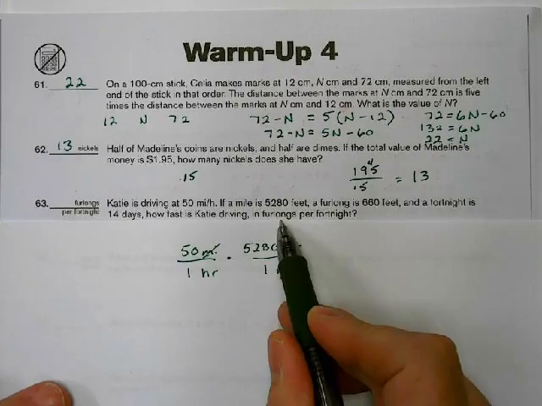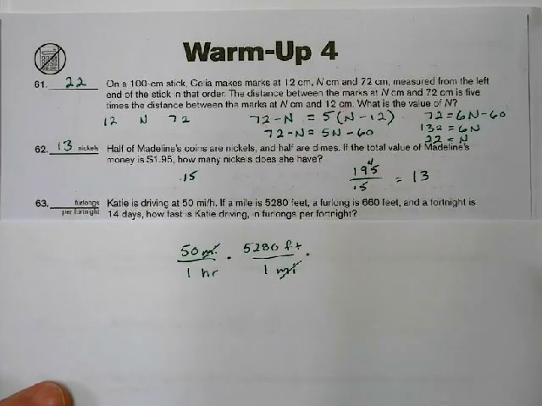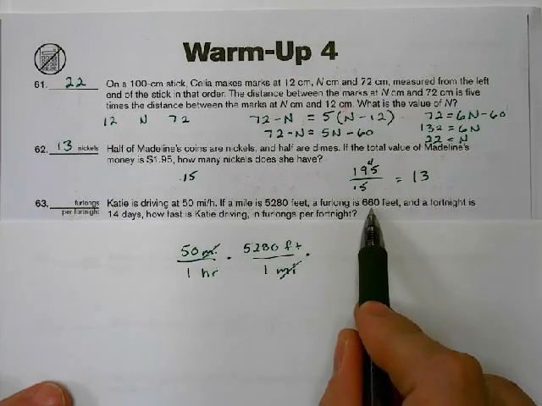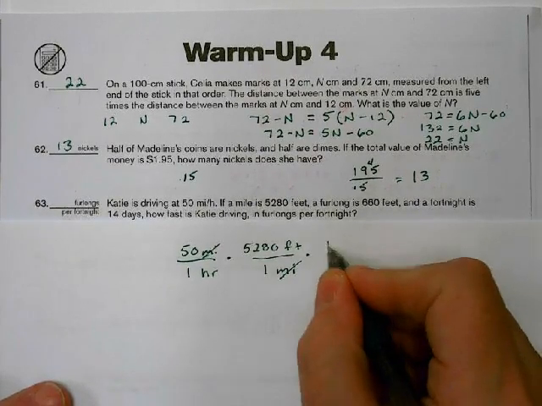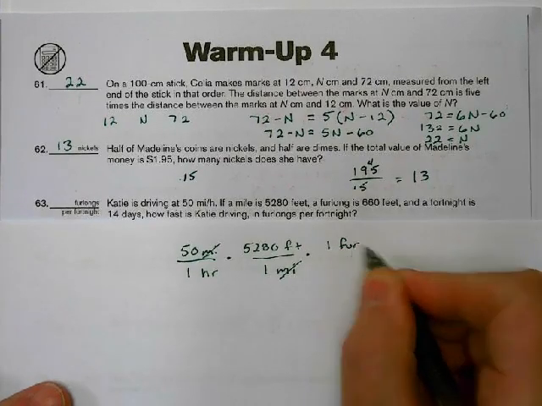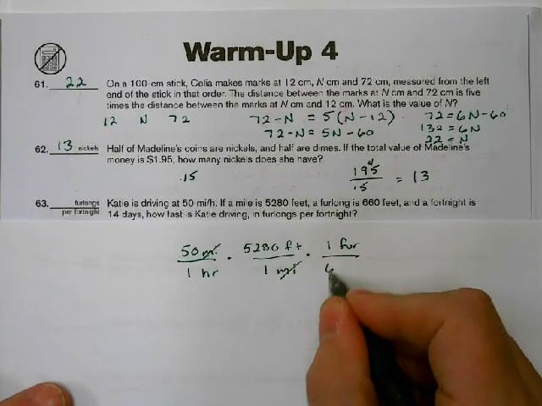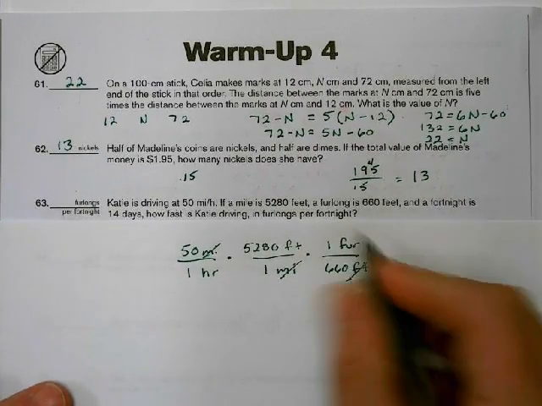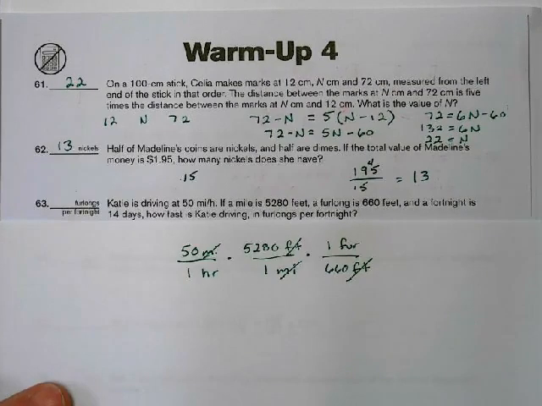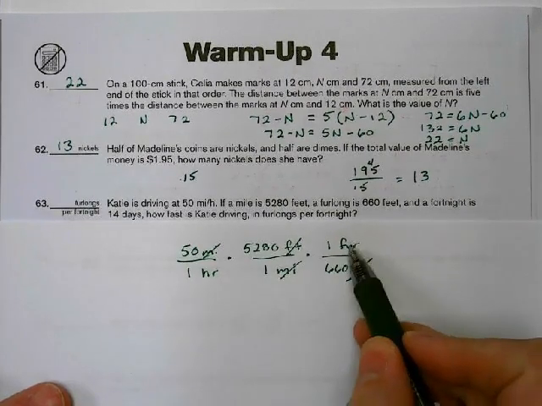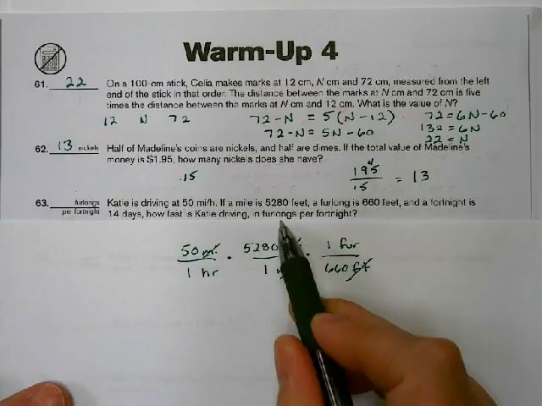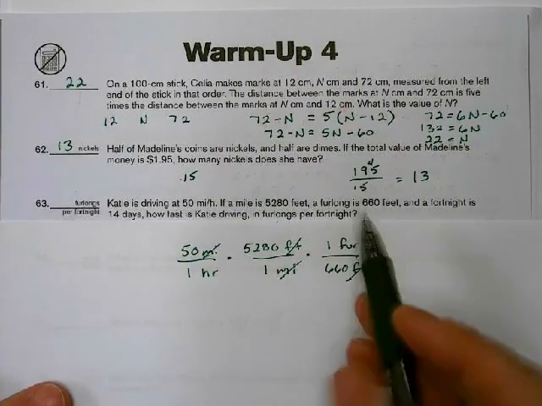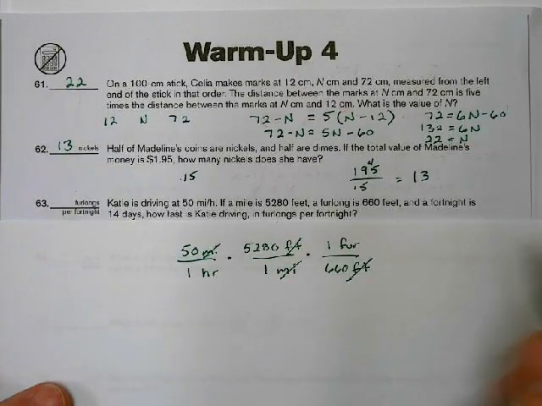I need furlongs in the numerator, so I need one more conversion. A furlong is 660 feet. So 1 furlong is equal to 660 feet. I put 660 feet on the bottom because now the feet reduce, and I am now in furlongs per hour. I want furlongs per fortnight, and a fortnight is 14 days. So let's convert hours into days now.